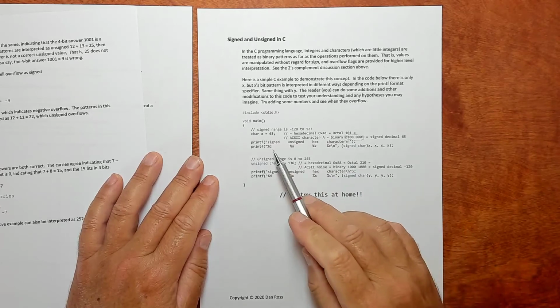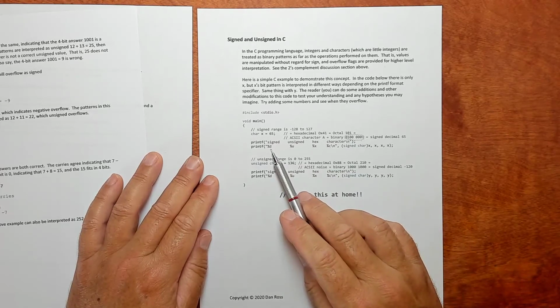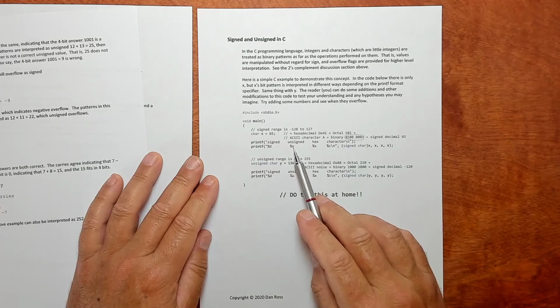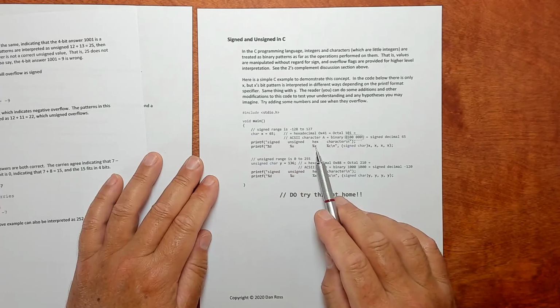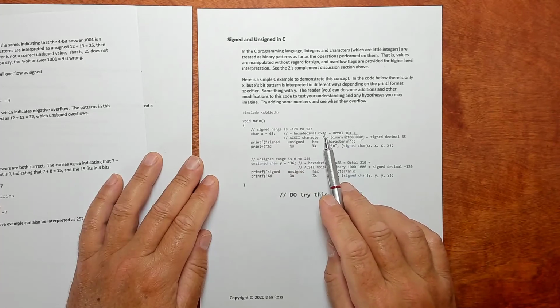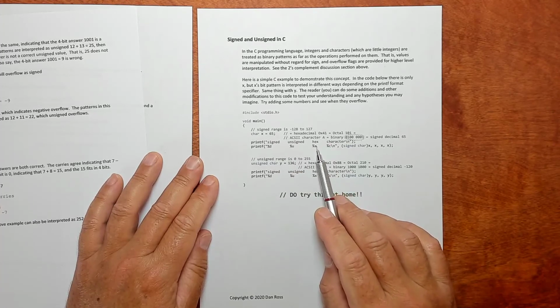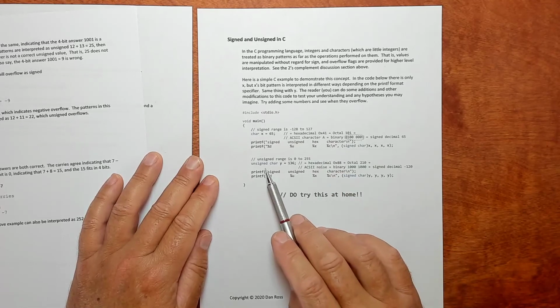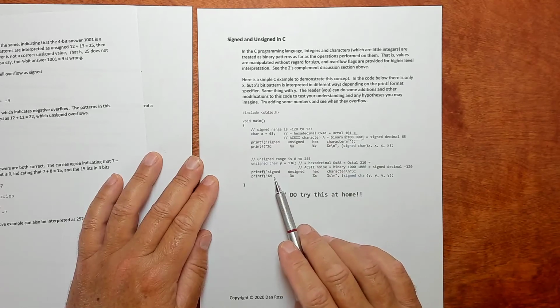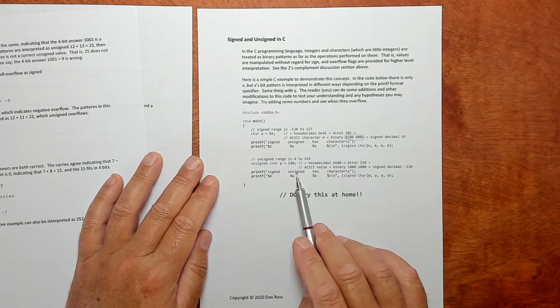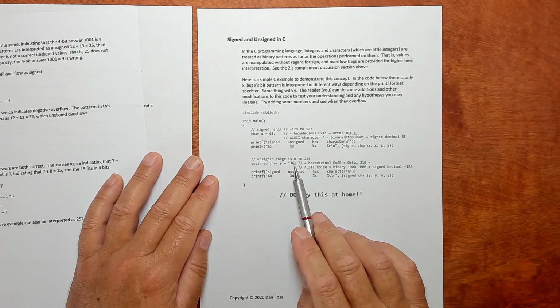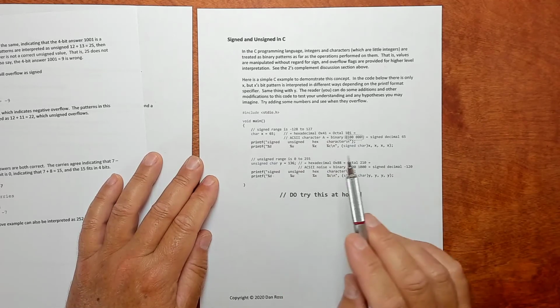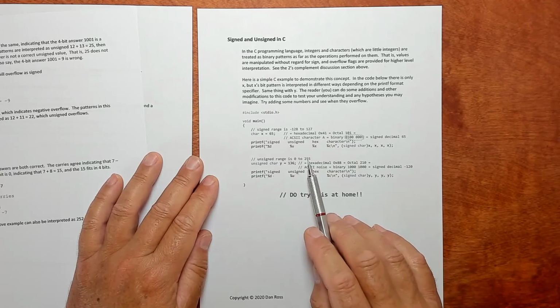But anyway, what'll come out here is 65, then 65 again, then the hex 41 on this one, and then the character A on here. But if you do unsigned and assign 136, you'll get 2 different values for the signed and unsigned, because 136 is out of range for signed.